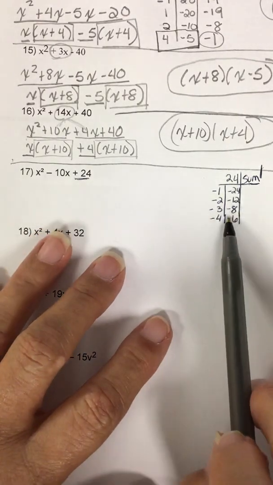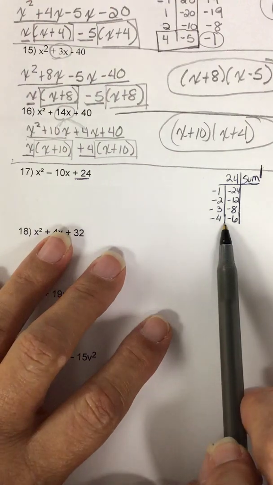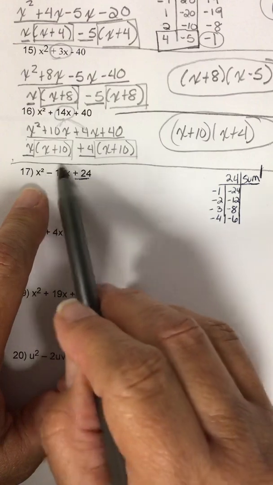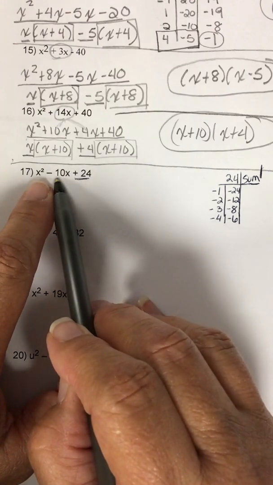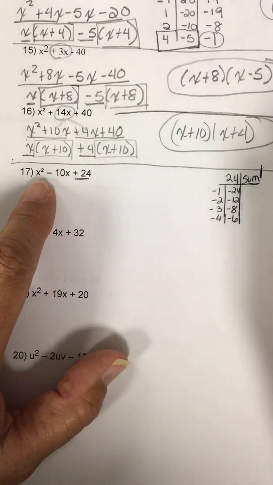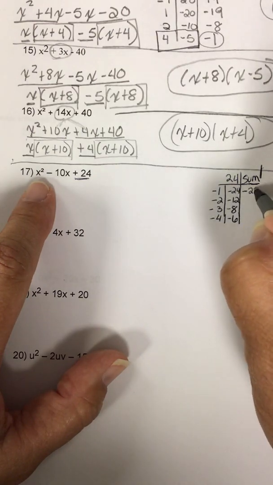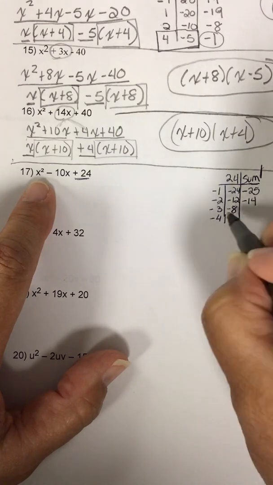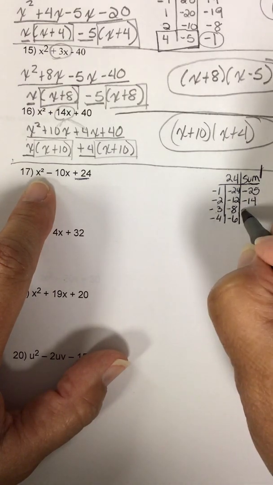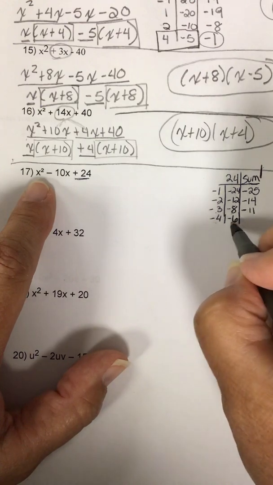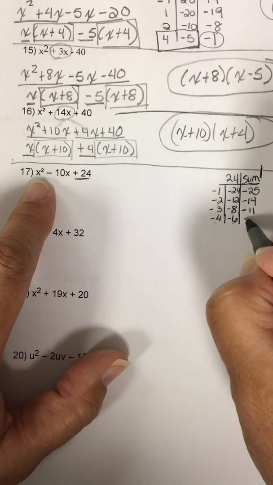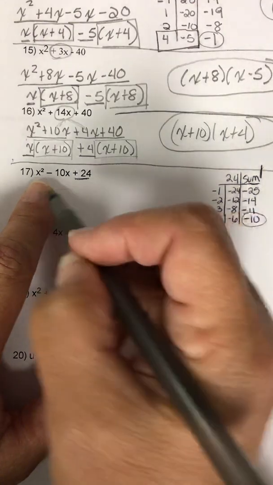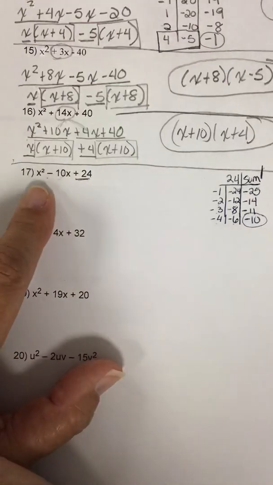Now what I'm looking for is the sum of these factors that will add up together to give me this middle term over here, or this negative 10. So negative 1 minus 24 would be negative 25. Negative 2 minus 12 would be negative 14. Negative 3 minus 8 would be negative 11. And negative 4 minus 6 would be negative 10. I'm looking for that negative 10 because I have a negative 10 there.